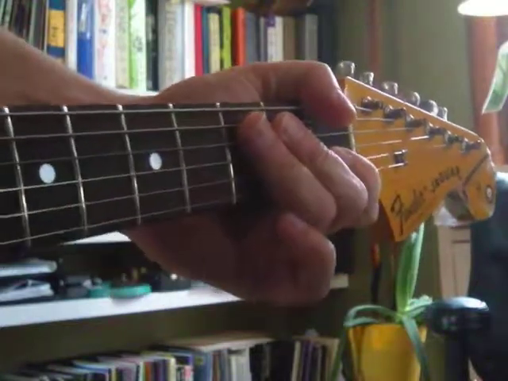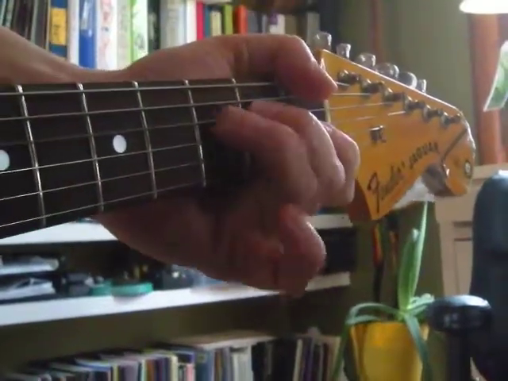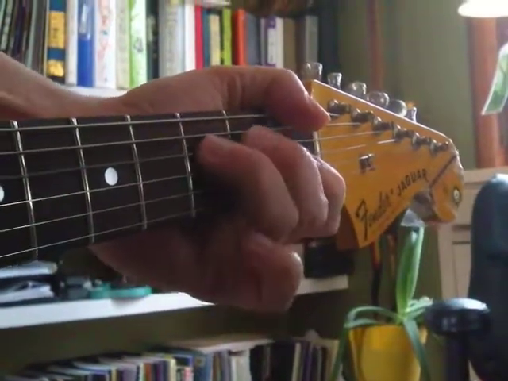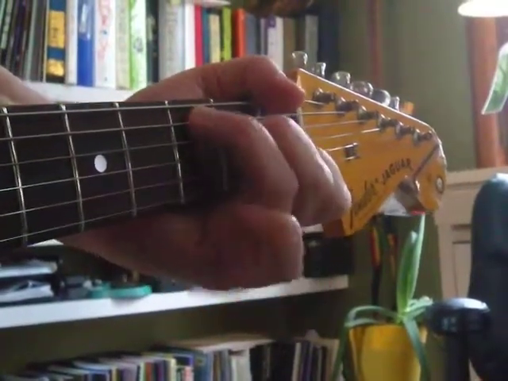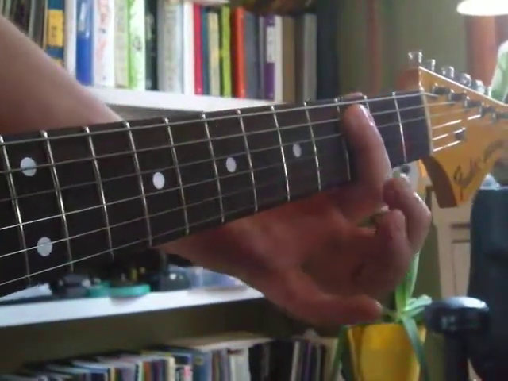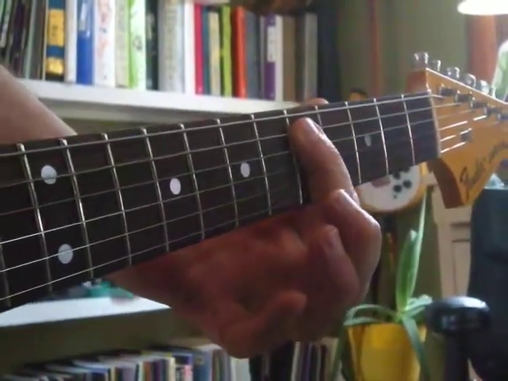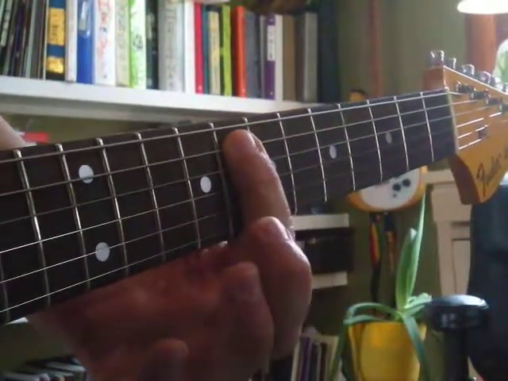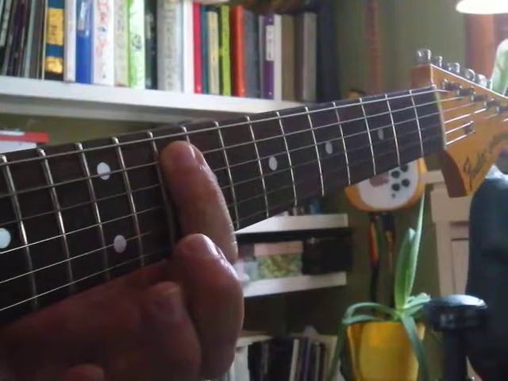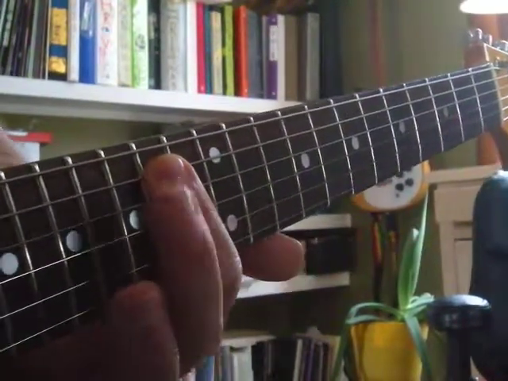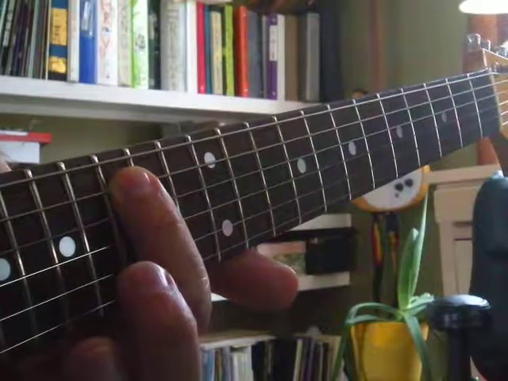Remember, the intervals of the scale are 1, 2, 3, 4, 5, 6, 7, 8. And the notes are C, D, E, F, G, A, B, C. You can also do them on one string if it's easier to see that. C, whole step to D, whole step to E, half step to F, whole step to G, whole step to A, whole step to B, half step to C.